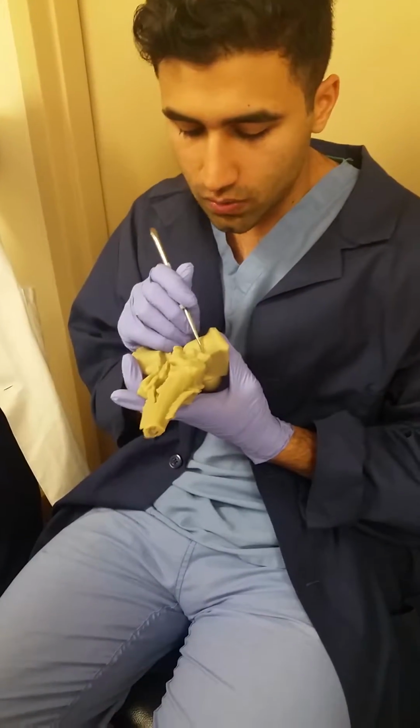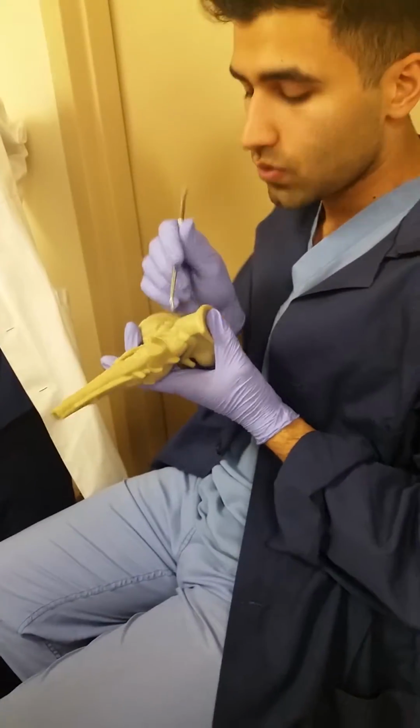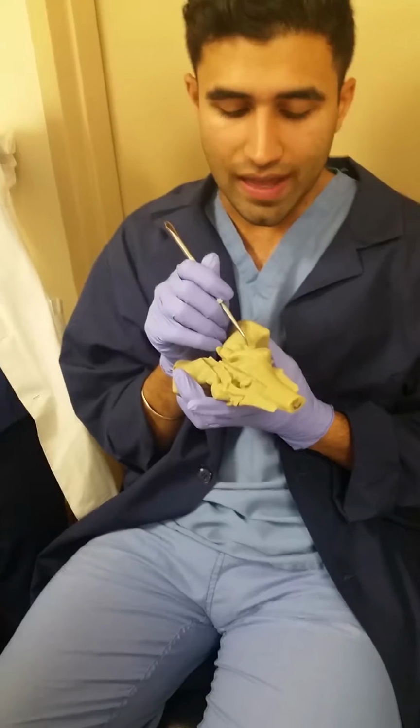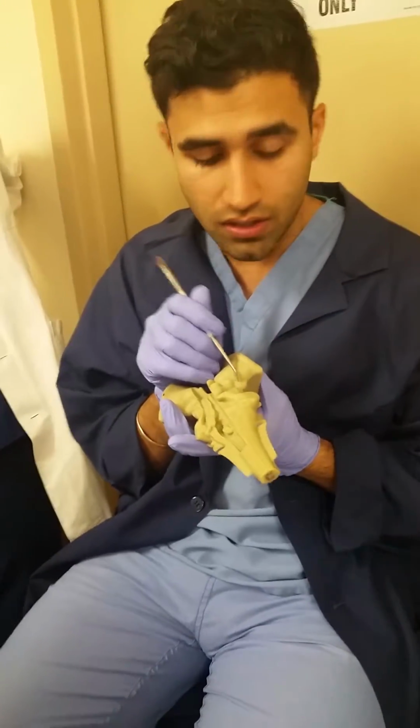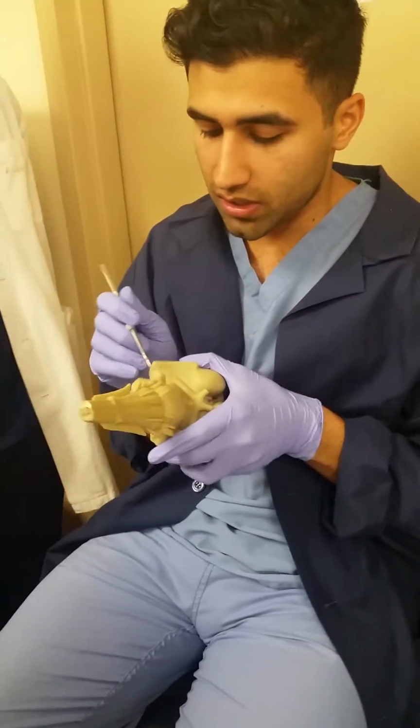You see there's one thing here, there's a bump here, and there's a bump here. One is medial, one's lateral. That makes sense, right? Lateral geniculate body versus a medial geniculate body. I know you guys haven't heard of these terms before, but now we're going to talk about it.